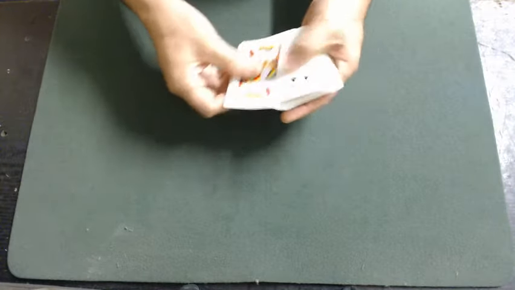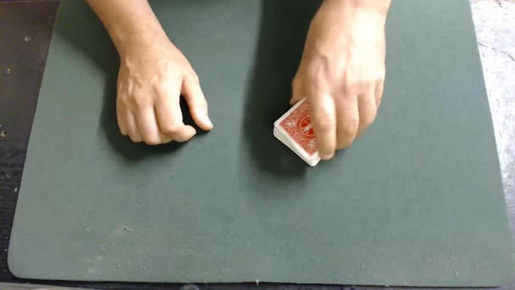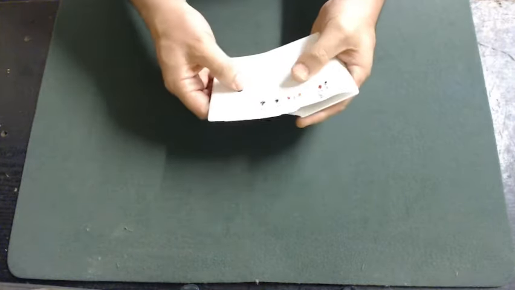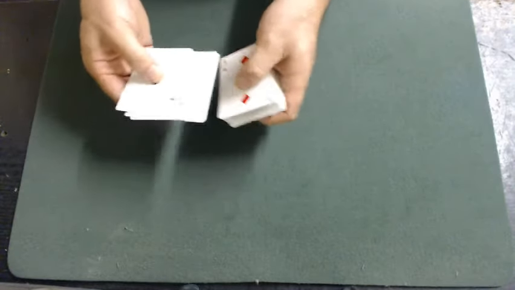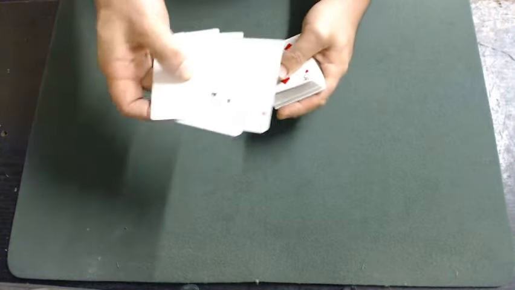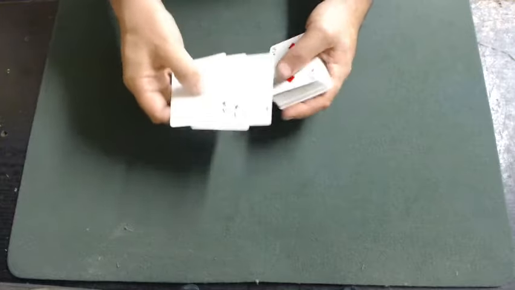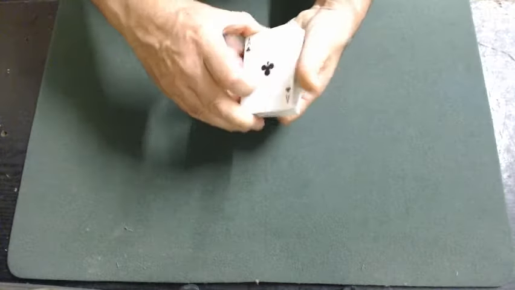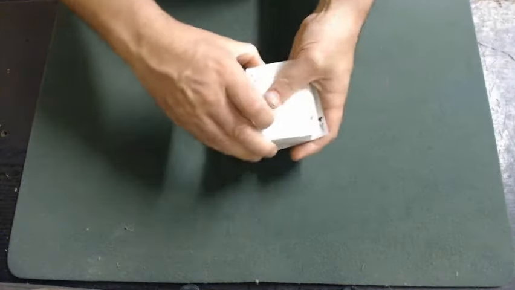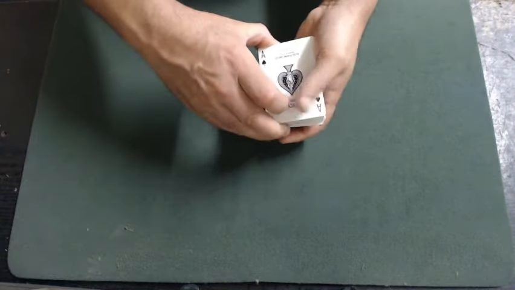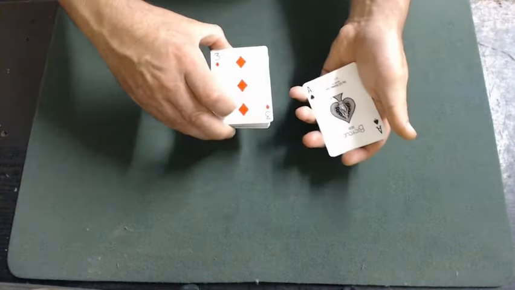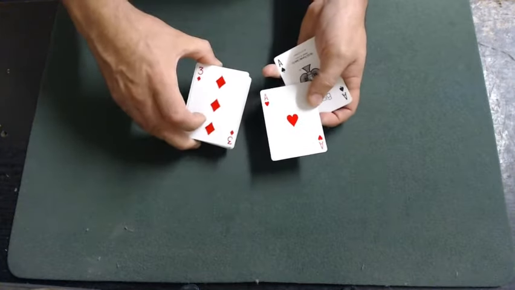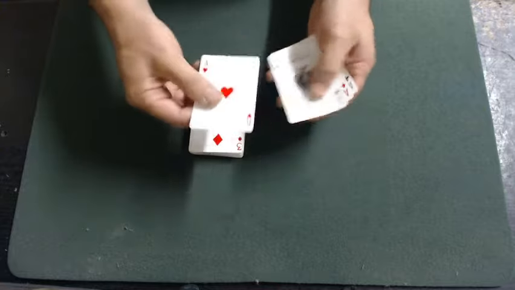Okay, so what actually happened here? Well, it's a very old trick, this one. There's nothing new about it. First of all, you need to be able to give the spectator 3 aces, not 4. Now, when I'm showing the cards, there's the club, the diamond, the heart. What I'm actually doing at this point is stealing back the 3rd ace underneath. Let me just show you that.